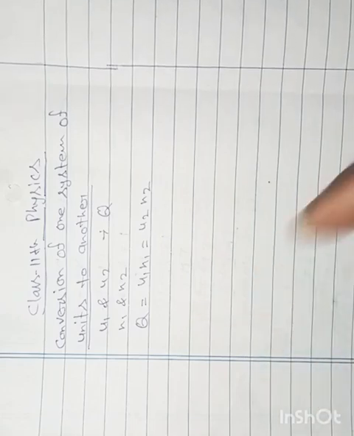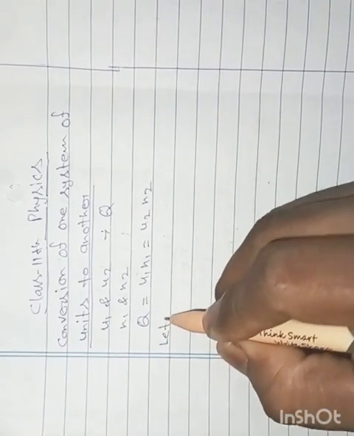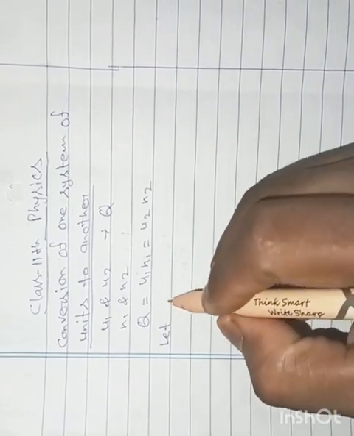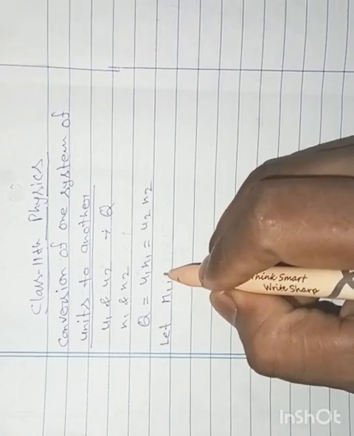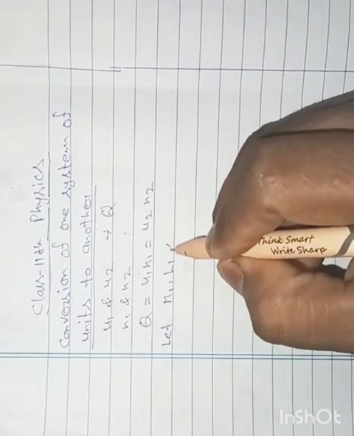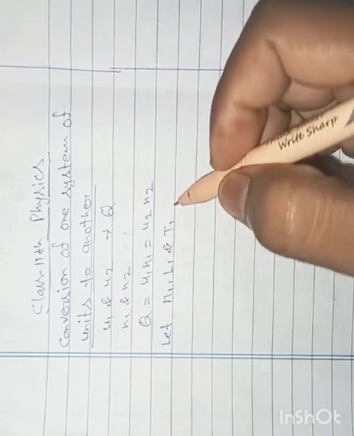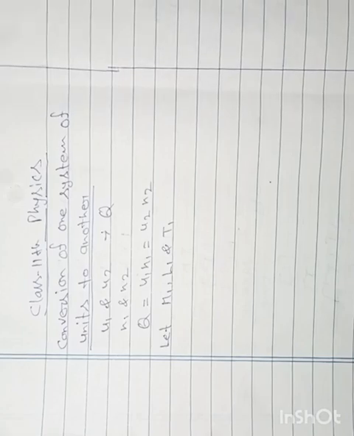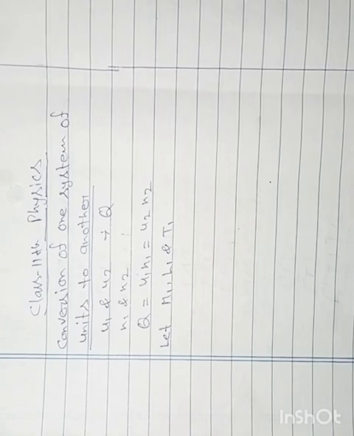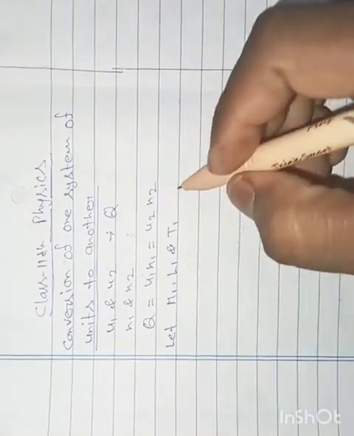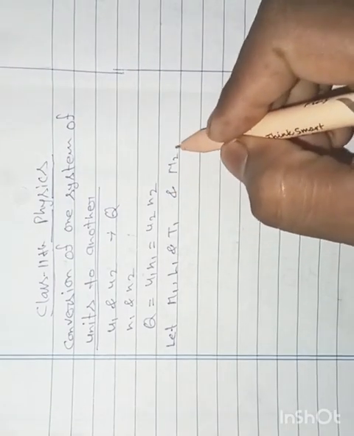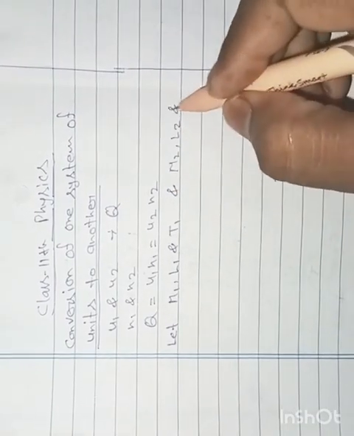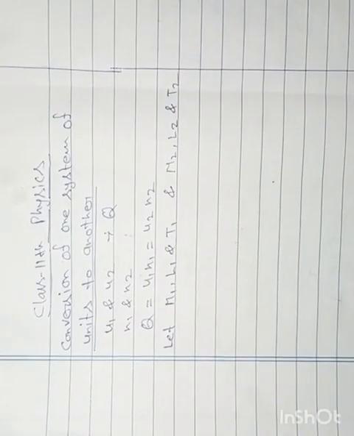Suppose let m1, l1 and t1 be the sizes of fundamental units of mass, length and time in one system, and m2, l2 and t2 be the corresponding units in another system.